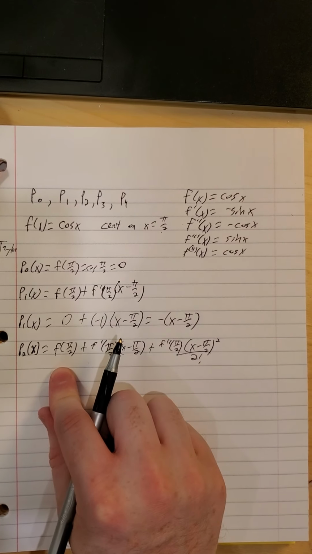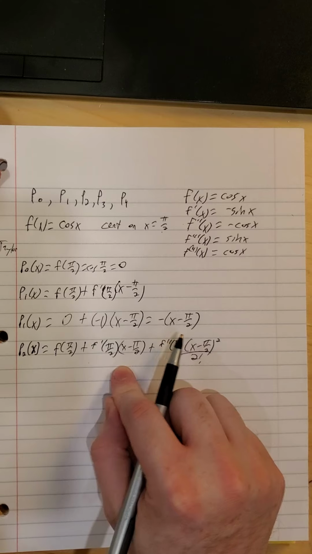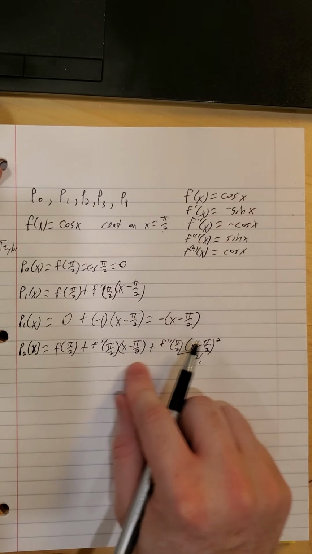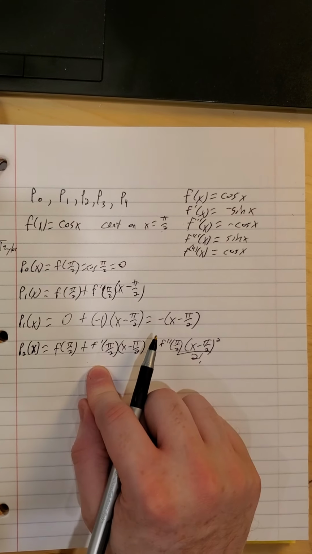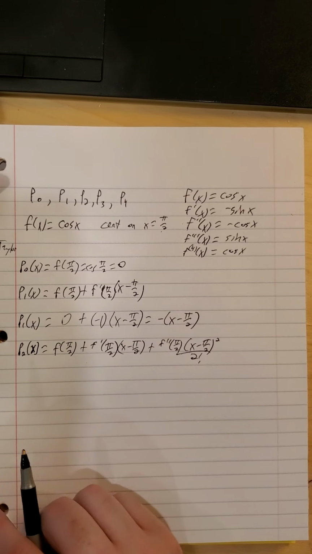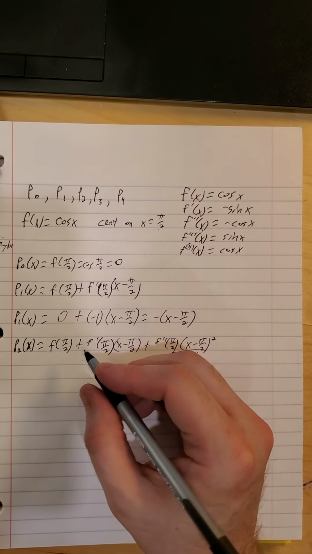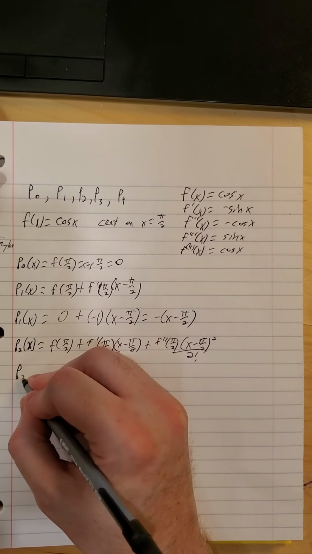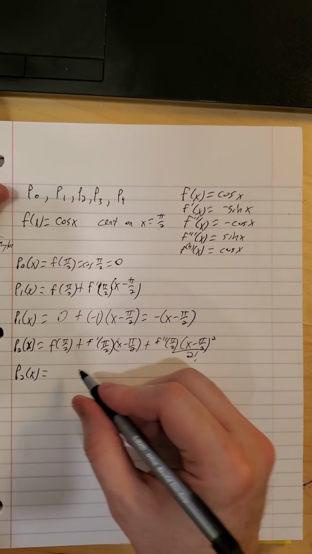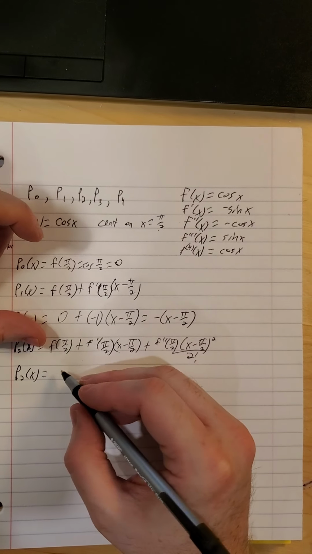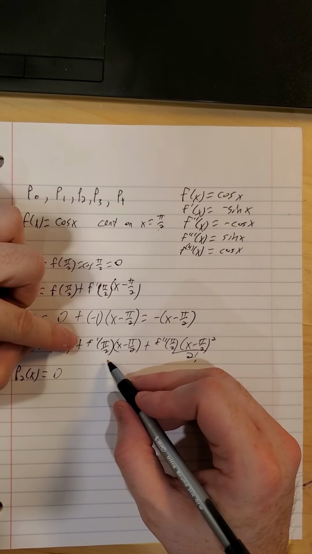So 0 factorial is 1 and 1 factorial is also 1, so that's why they typically do not include the denominators on those. Okay, so from there, we'll just use our little table to plug and chug. So f of pi over 2 is already 0.